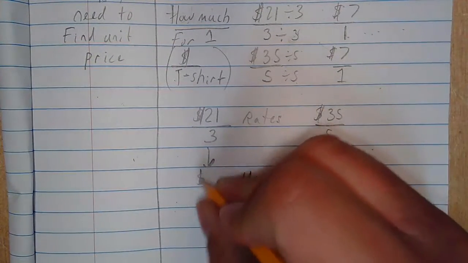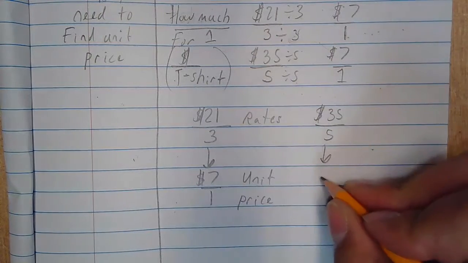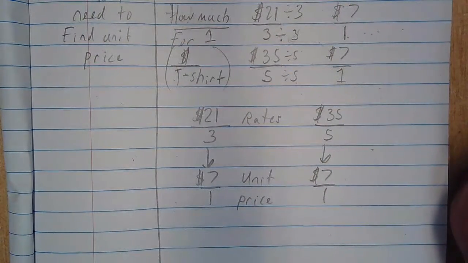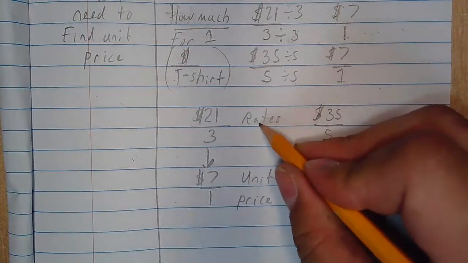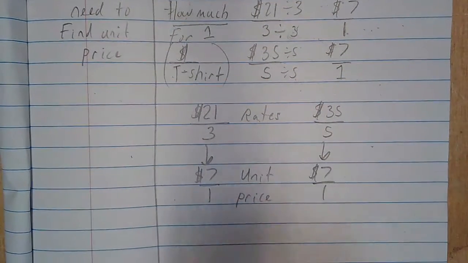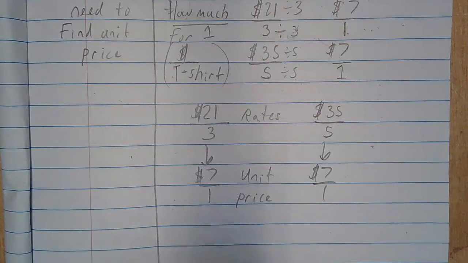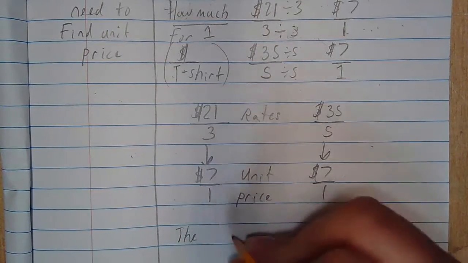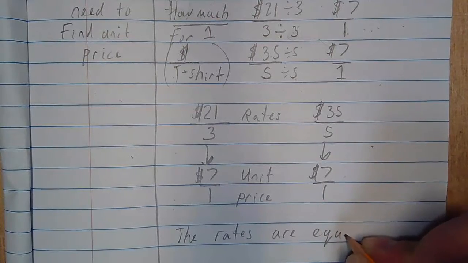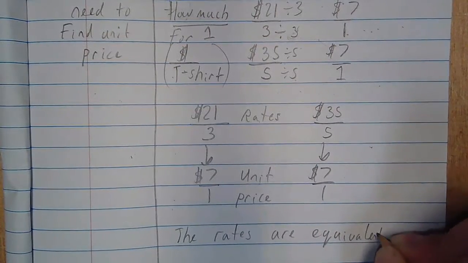Came out to $7 for 1. $7 for 1. And since the rates have the same unit price, unit rate, they're equivalent. All right. So the answer is the rates are equivalent. Okay.